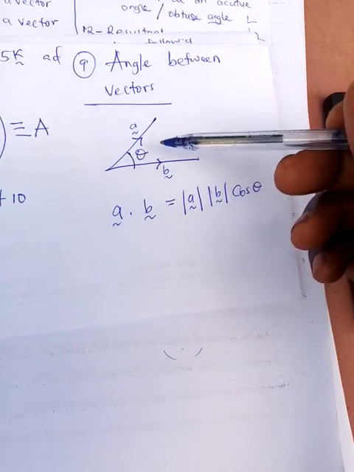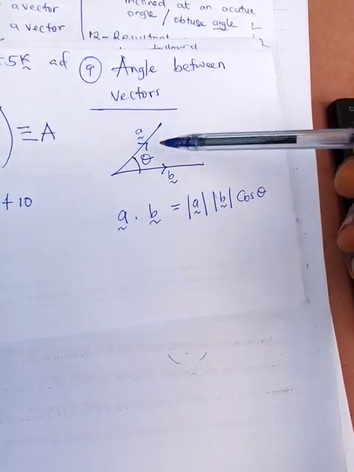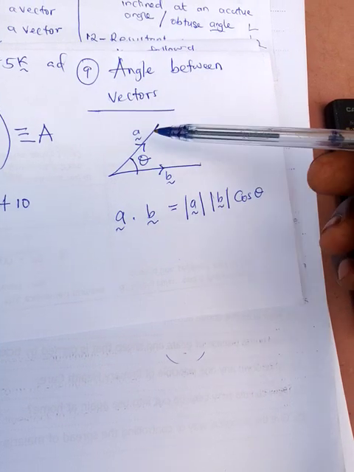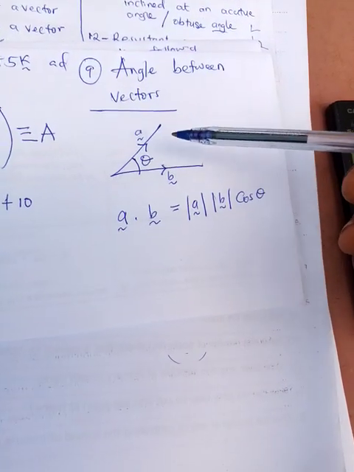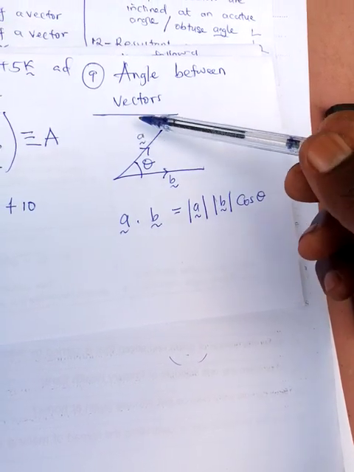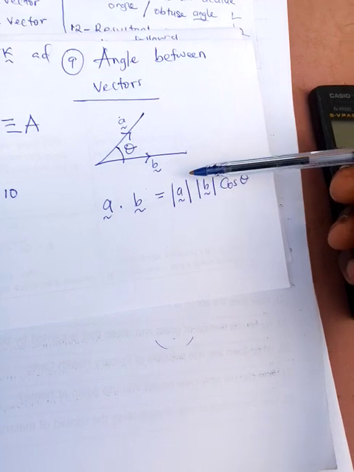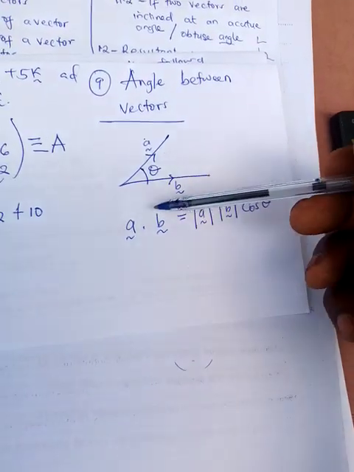If theta is the angle between vectors A and B, they have drawn it like this. This angle between vector A and vector B is given by this expression. Very simple.